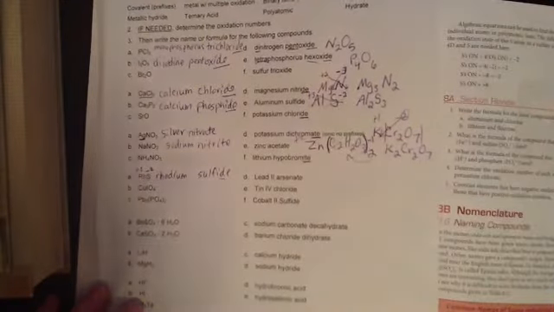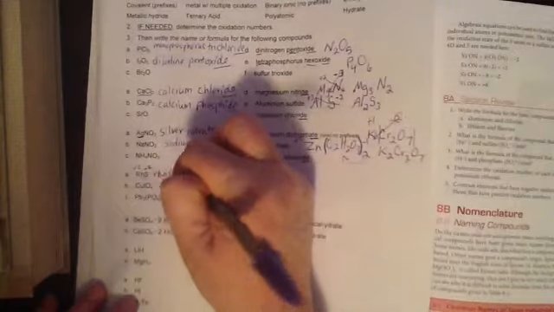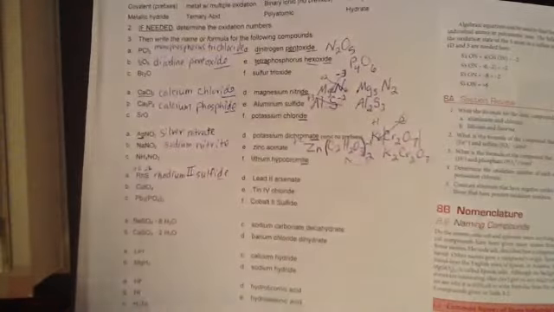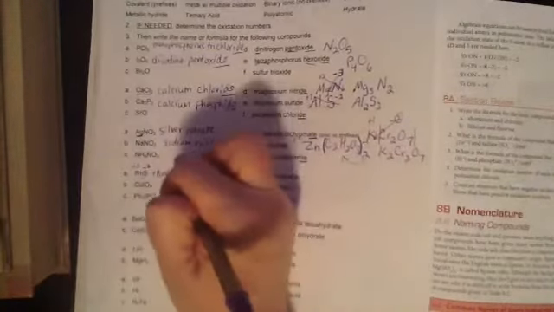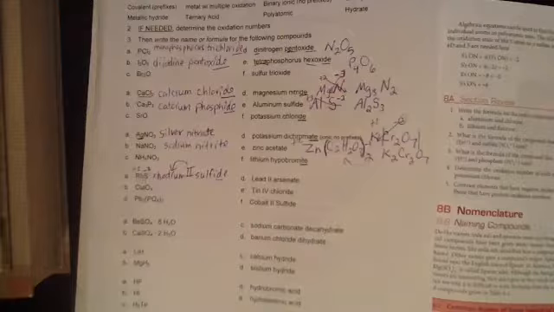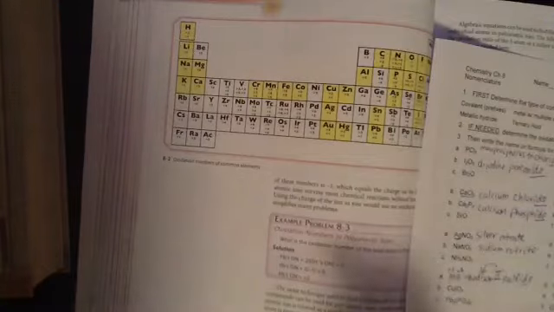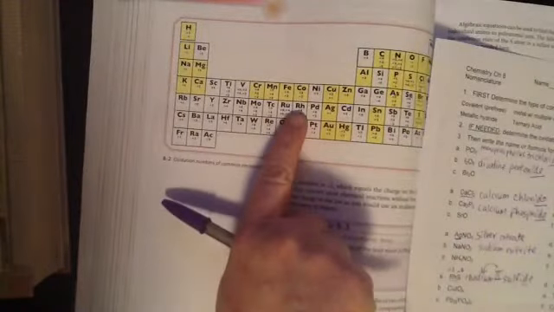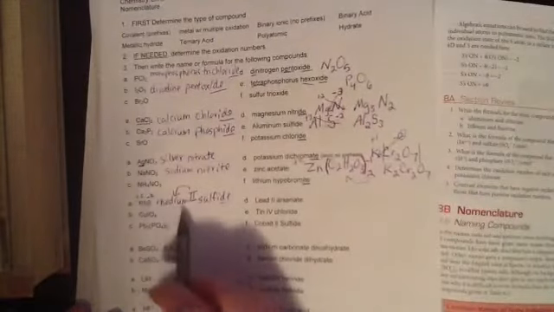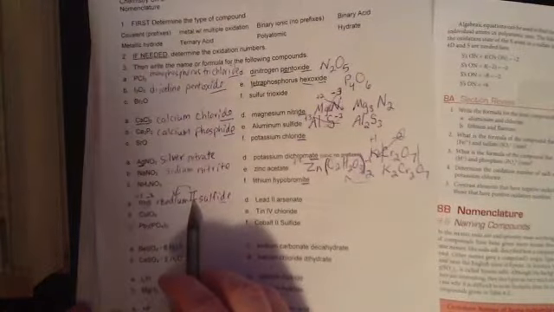Because we chose the +2, this is how you indicate it has multiple oxidation numbers. You put a Roman numeral, and the Roman numeral stands for the oxidation number that we gave rhodium. We chose the +2 because that balanced out the -2, so we put a Roman numeral 2. Now if sulfur happened to be a -4, then we would choose the +4 for rhodium, and we'd have rhodium(IV) sulfide.